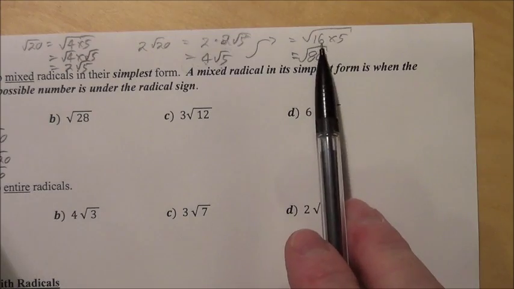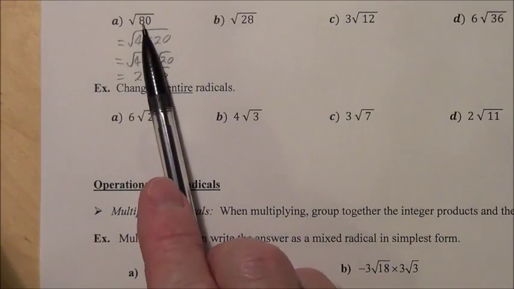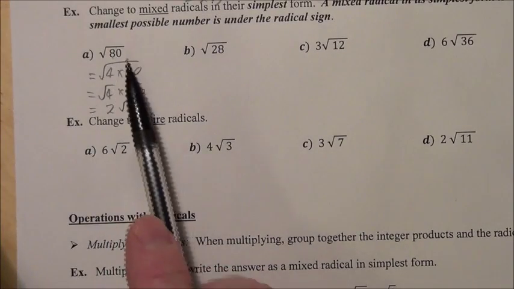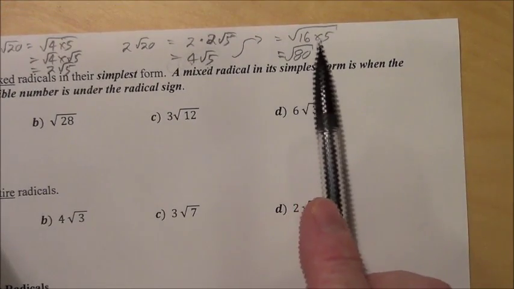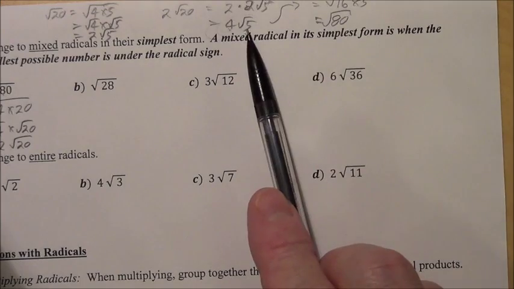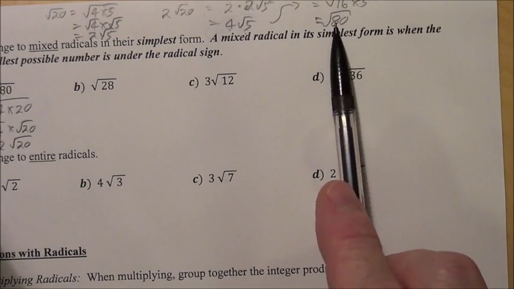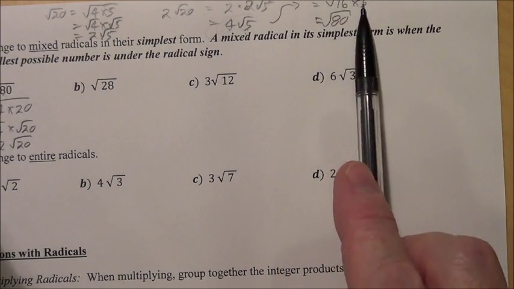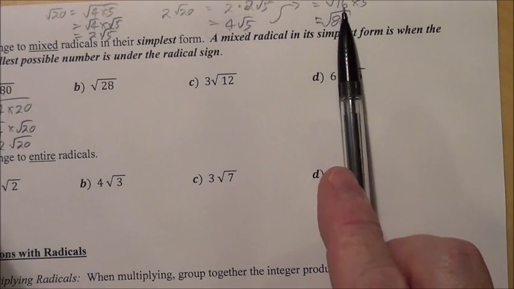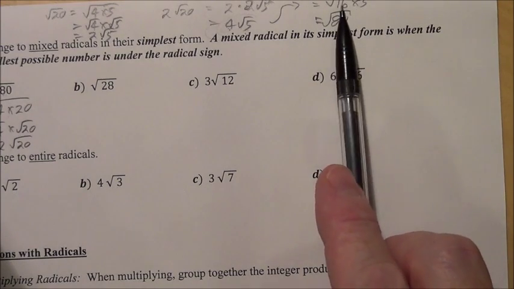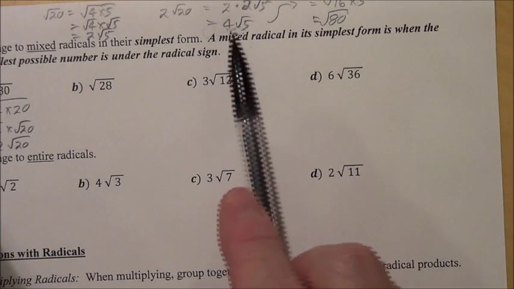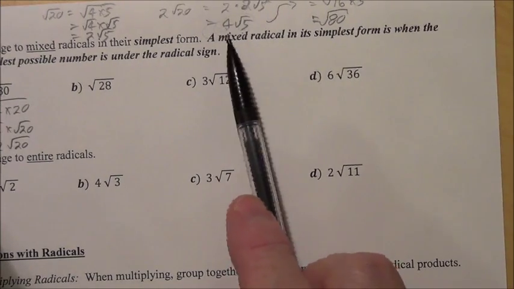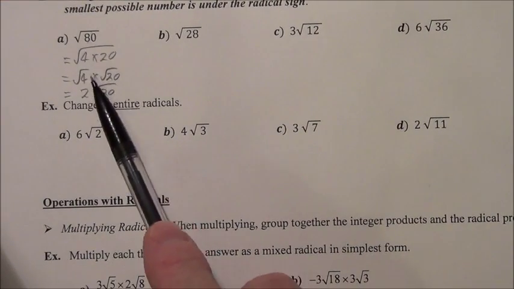So, had we recognized that in root 80, that was actually 16 times 5, then we could have done this in one step. We could have said, okay, well, root 80 is the root of 16 times 5. You break this apart into root of 16 times the root of 5, and the root of 16 is 4, and 4 times root 5, so that would be your final answer. So you can do it like that. Obviously you can do it like this too.